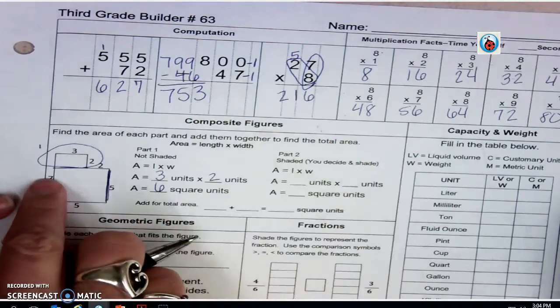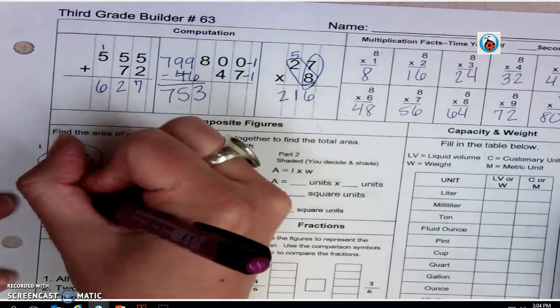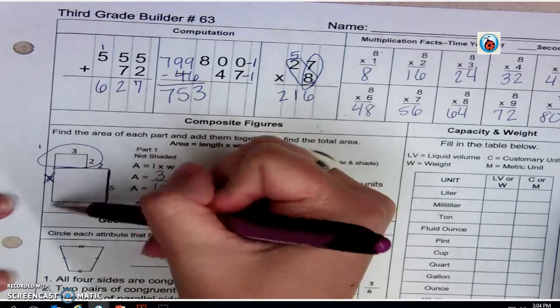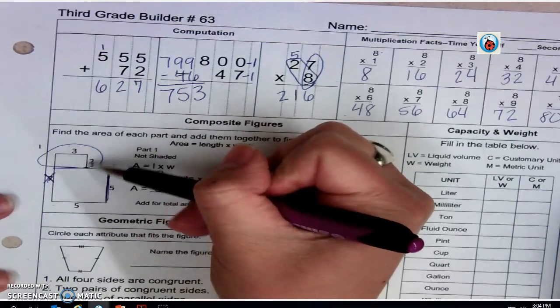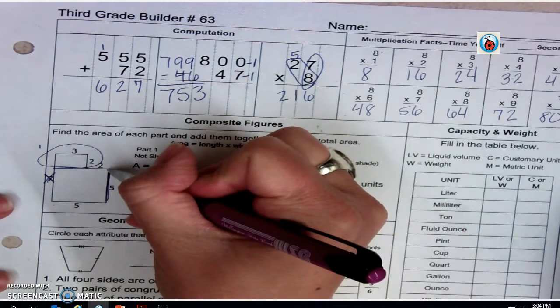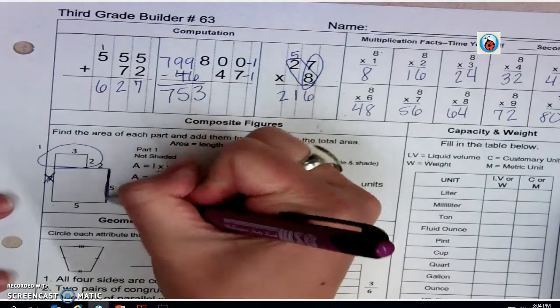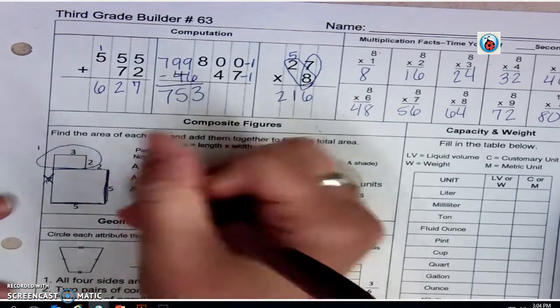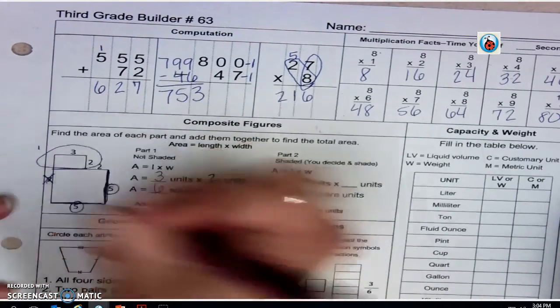So we can't use the 7 because the 7 is all of this one. So we're going to mark out that 7. We can't use it because it's the whole length. So this would be 5 plus the 2 here. But we can use the length here. Actually, this one's a square. And we can use the length here. So we're going to say 5 times 5.